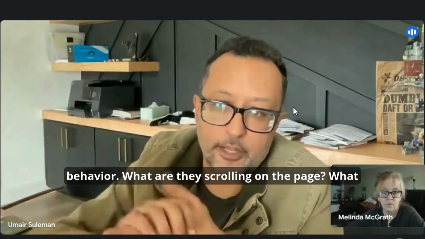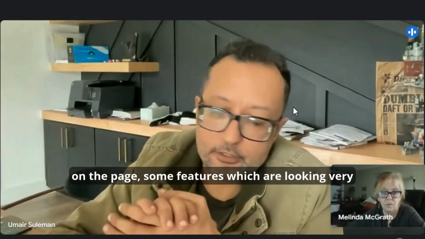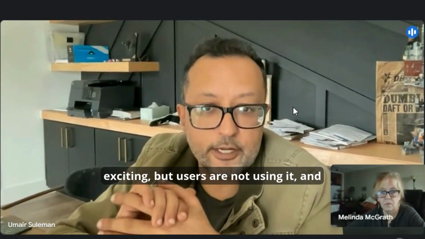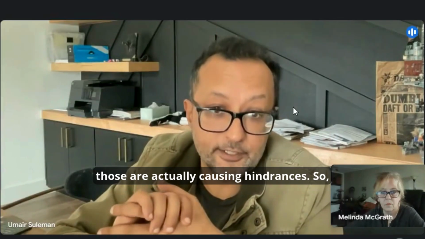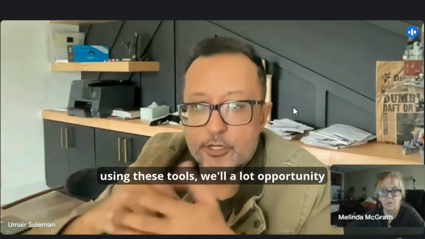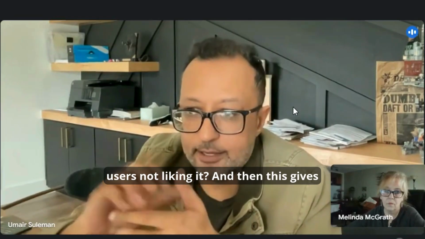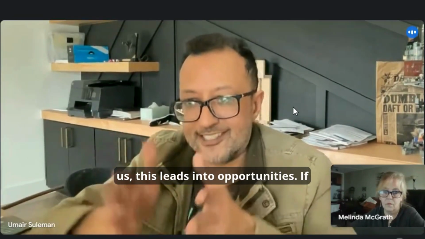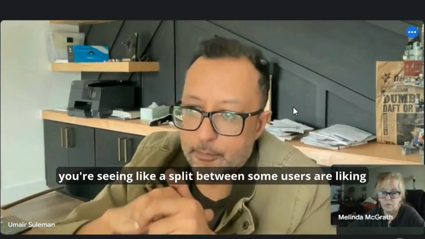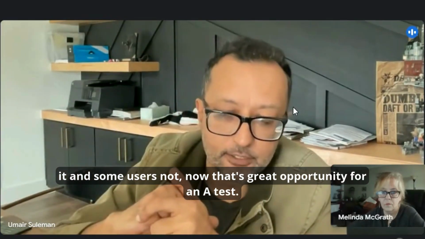What are they scrolling on the page? What are they interacting with? Sometimes there are pieces on the page, some features which look very exciting, but users are not using them, and those are actually causing hindrances. So using these tools, we'll get a lot of opportunity to see what the main friction points are, where the users are not liking it, and then this leads into opportunities. If you're seeing a split between some users liking it and some users not, that's a great opportunity for an A/B test.